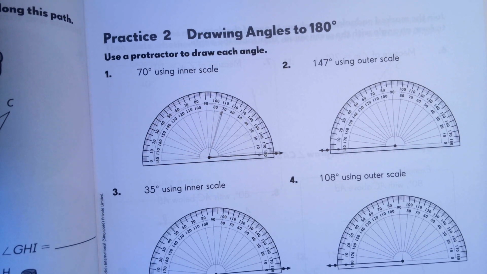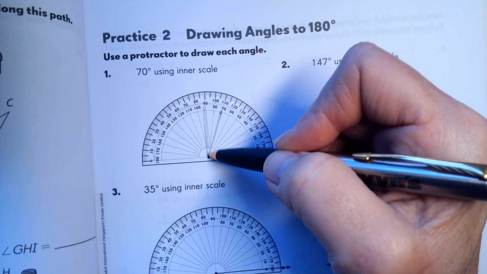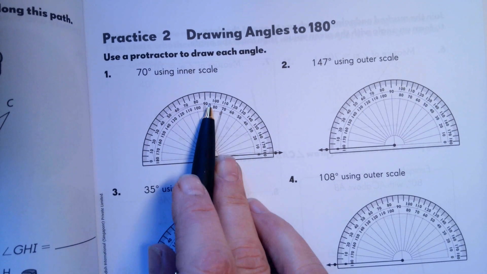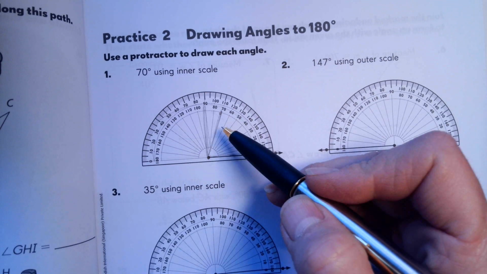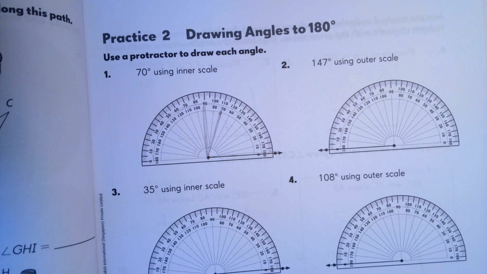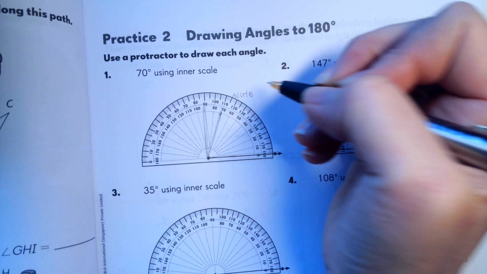Does that make sense to you? And we know that this is 90. We know that this is 90 degrees because it's a perfectly straight up and down L. So doesn't 70 have to be smaller? So we could always check it. That's an obtuse. This is an acute because it's, oh, it's so cute.